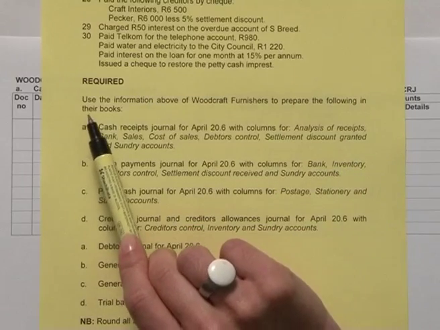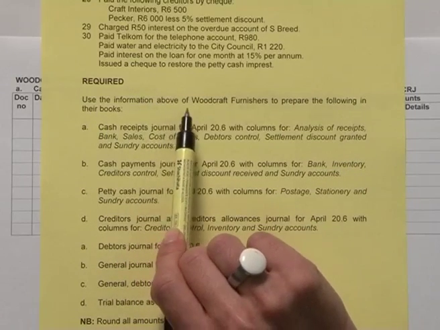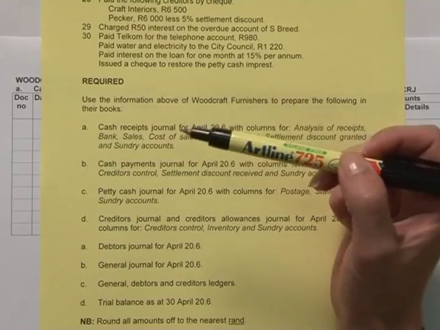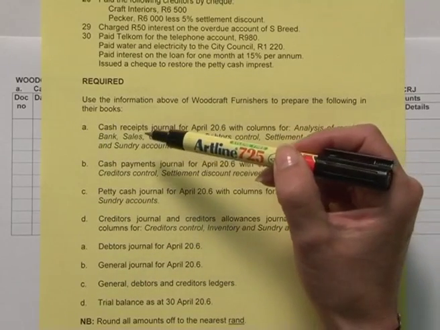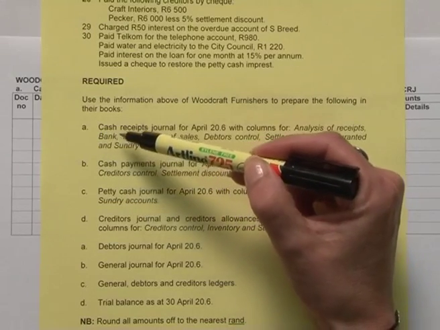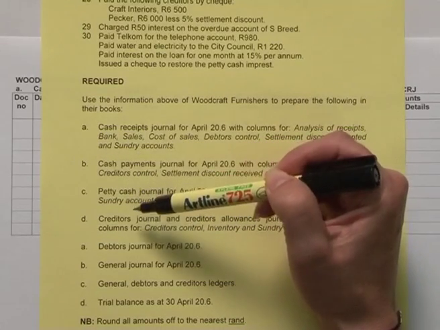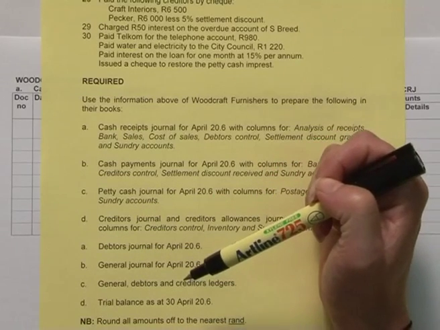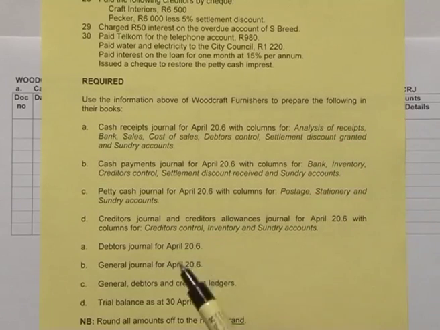In the required part, they ask us to use the information above of Woodcraft Furnishers to prepare the following in their books. We are just going to deal with the journals, and that will be the first cash receipts, cash payments, petty cash, creditors, debtors, and general journal. So those will be the items that we deal with.